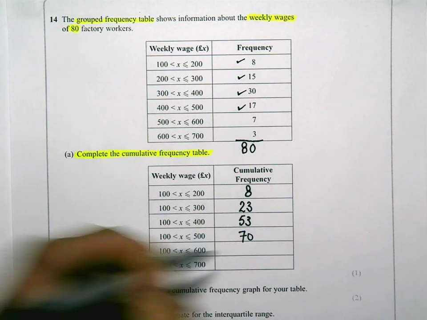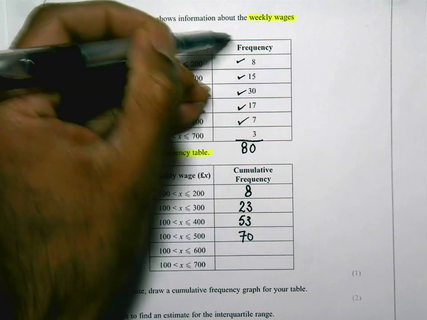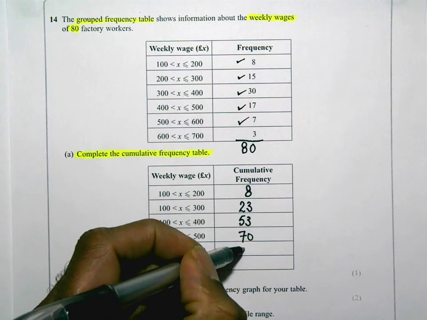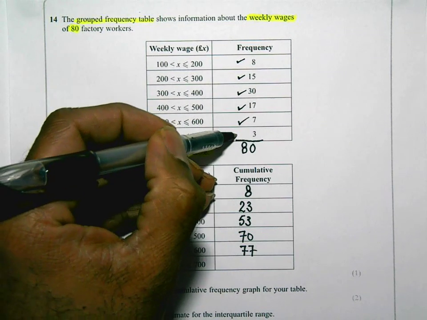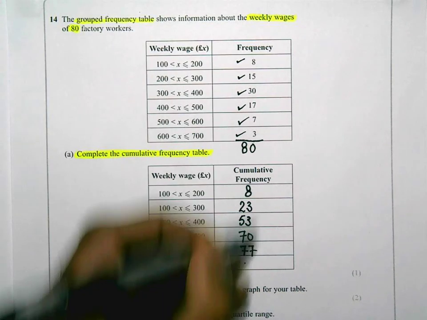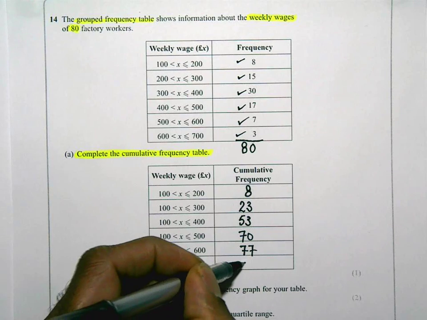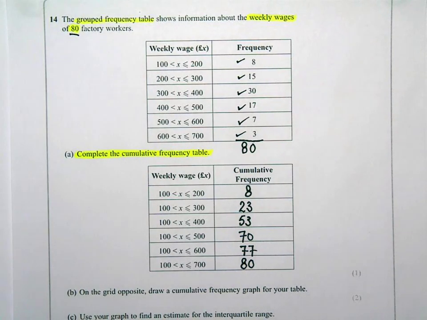How many people earned less than £600? That's all of those, so adding 7 onto that gives me 77. And then how many people earned less than £700? Well, it's going to be all of them, and adding 3 on to 77 gives me 80. That tells me that I am correct, because the final number is the total number that I wrote there. There's only one mark for that. It is a pretty straightforward part to the question, but essential nonetheless.